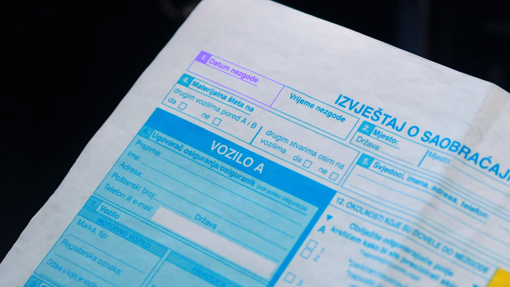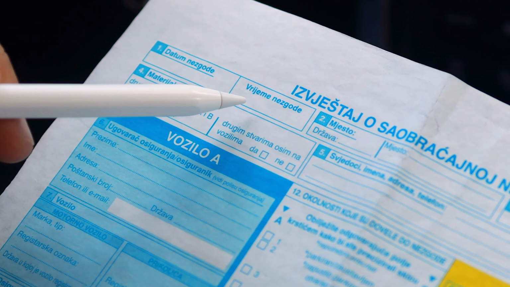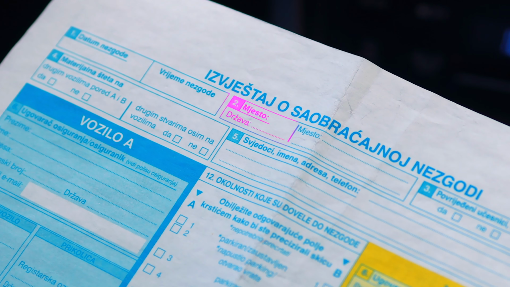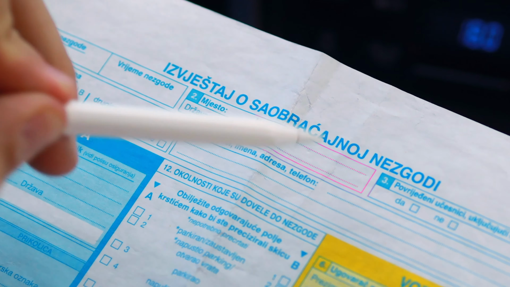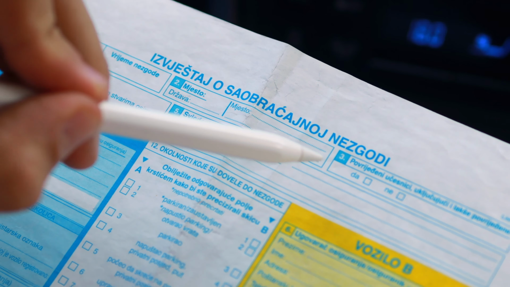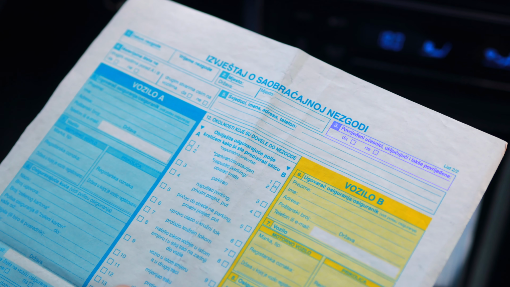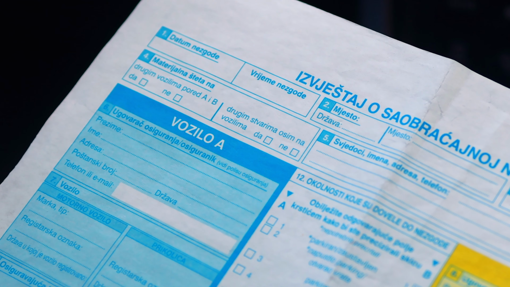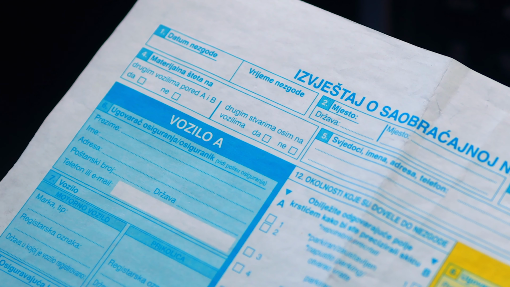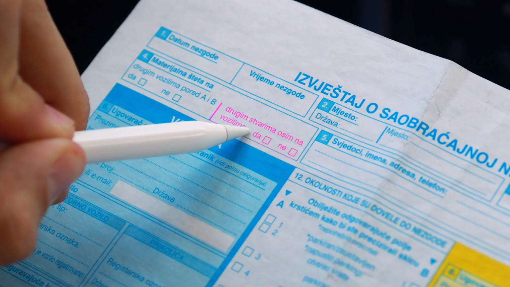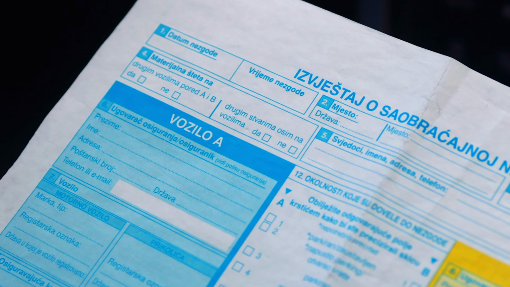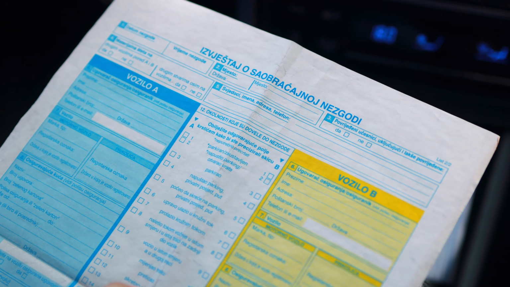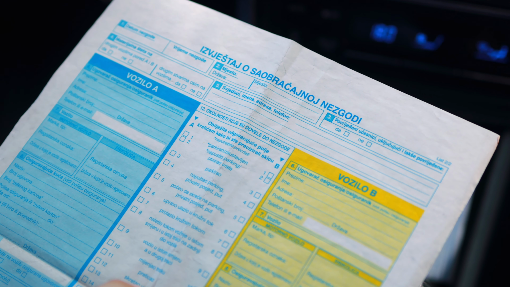Under item 1, you have the date of the accident. Next to it, you will find the time of the accident. Under item 2, you indicate the country and next to it the city. Under item 3, you indicate if there are any injured parties. Under item 4, you indicate if there is any material damage to another vehicle besides A and B. And nearby, is there perhaps any material damage to things other than the vehicles? Under item 5, you list all witnesses, their names, addresses, and phone numbers, which is optional.